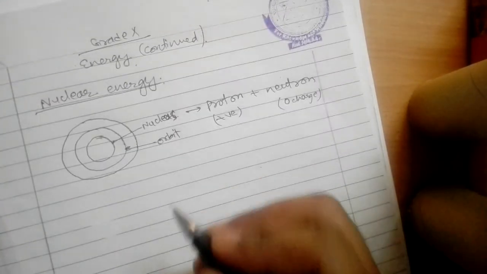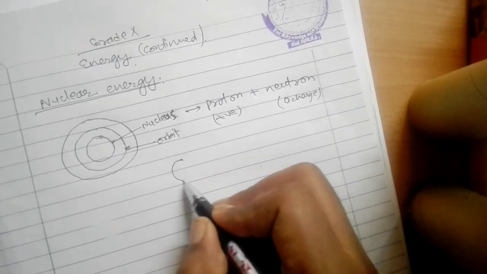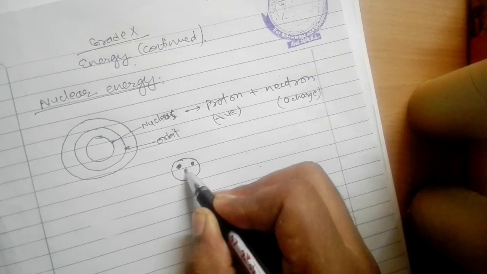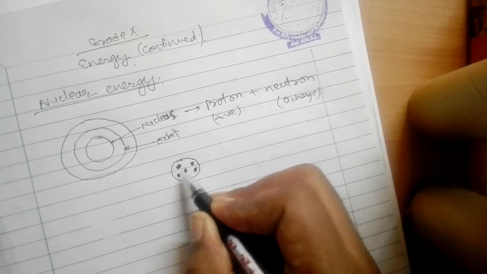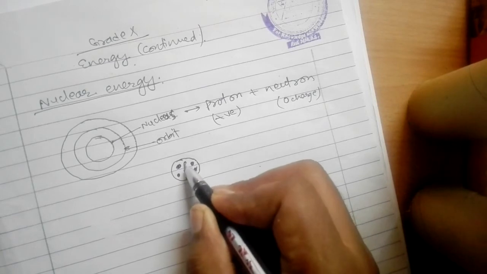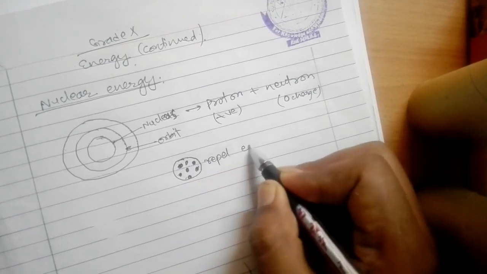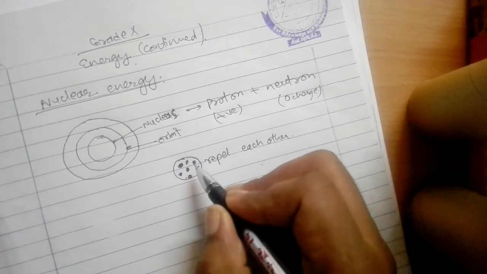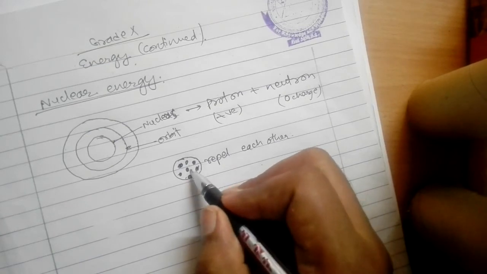Now the confusing part is that if a nucleus contains protons, it is evident that being the same charge, they repel each other, isn't it? This is the law of the universe: same charged particles repel each other and opposite charged particles attract each other.